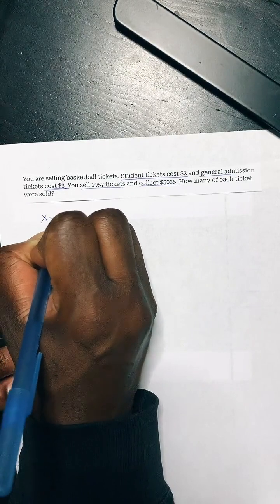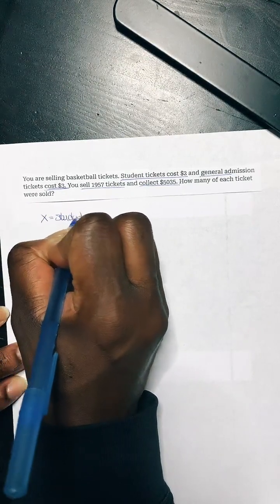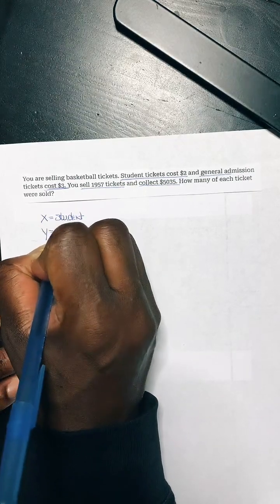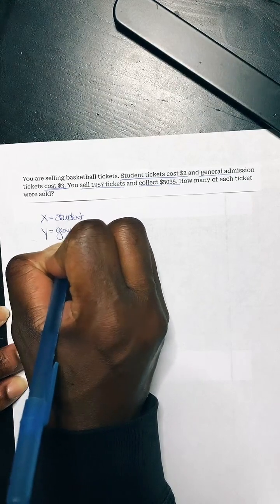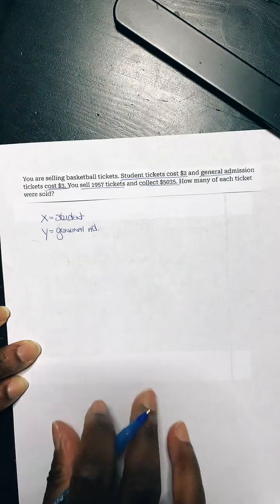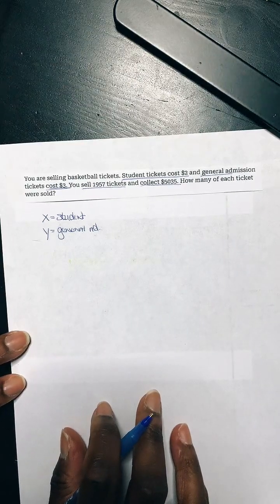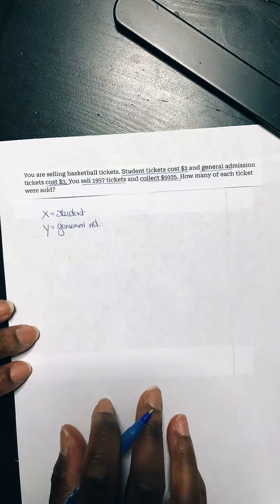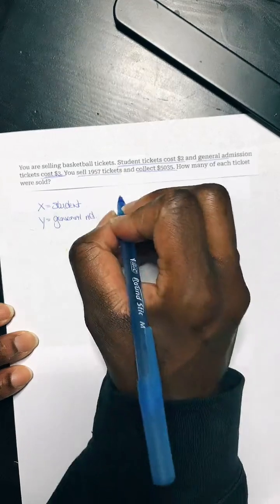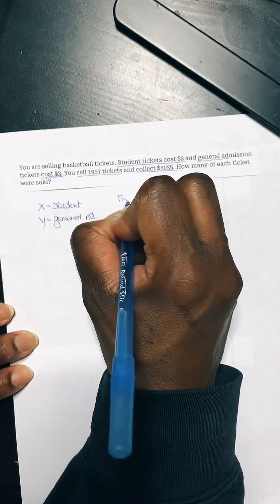So, let's just keep it simple. Let's say X is going to be our student tickets. And we can say Y is going to be general admission. It's going a long time, right? That's okay. We're going to walk through it. So, like I said, the first one can be about the tickets.